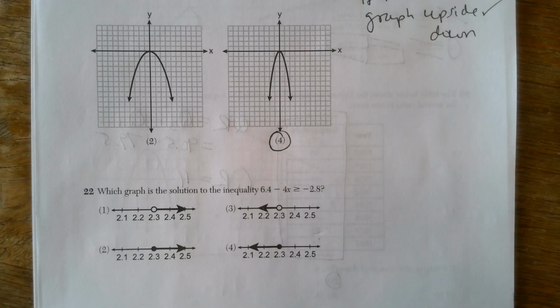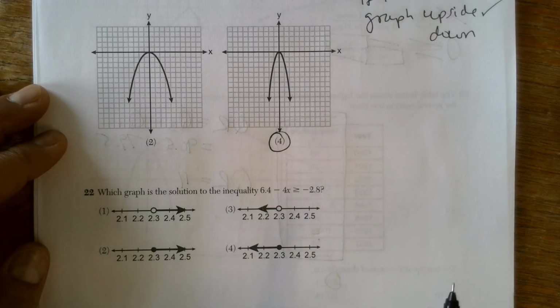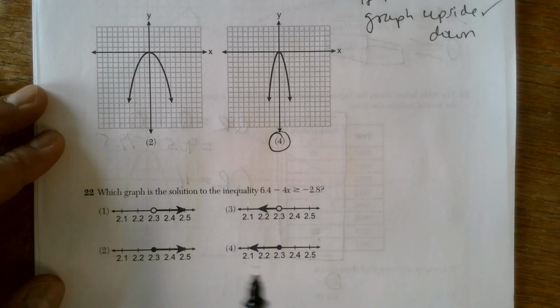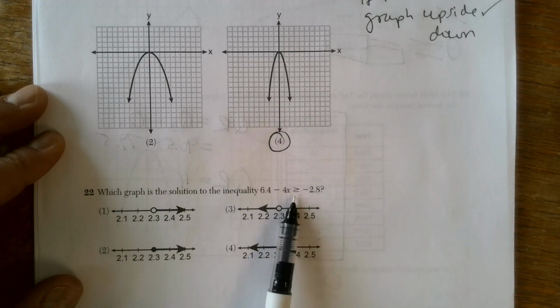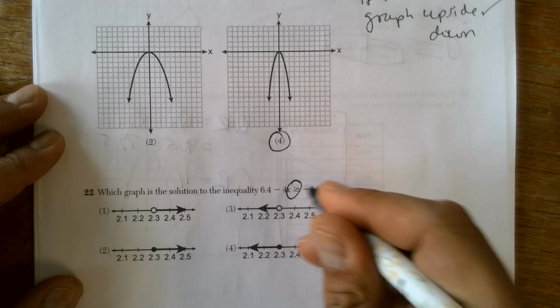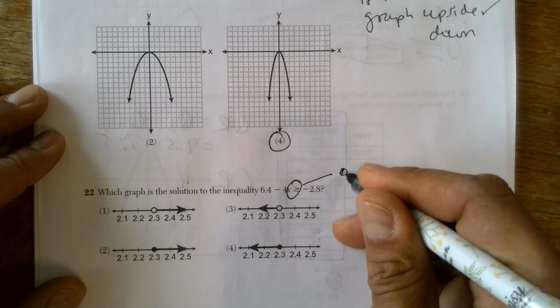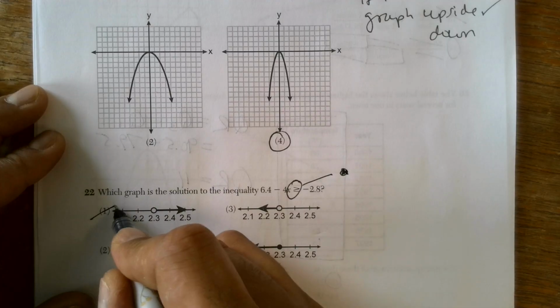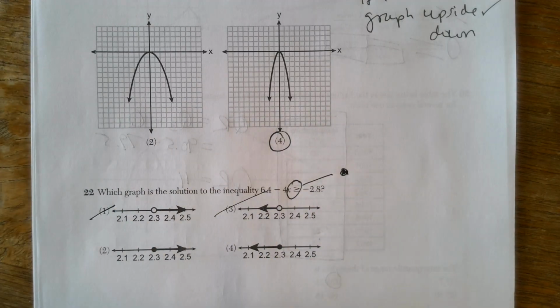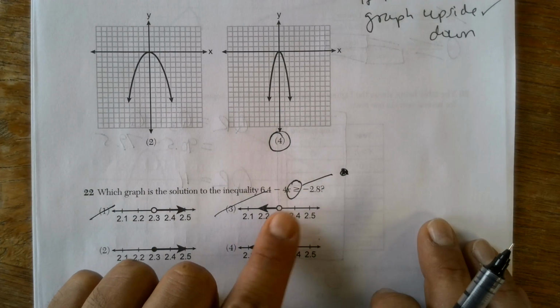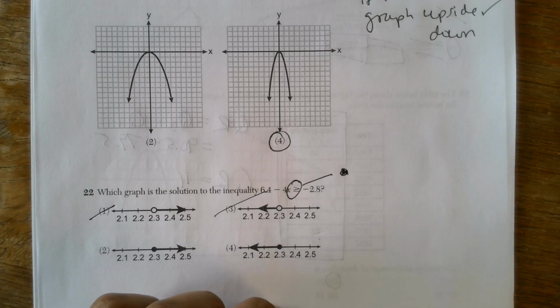So with 22, you can actually get rid of 2 of your answers right off the rip, because we have this symbol here. This symbol tells us we have a closed circle, and therefore we can get rid of choice 1 and choice 3 before we even get going. Now I'm going to solve this, right? You can plug this into your numeric solver if you want. I'm going to solve this by hand.